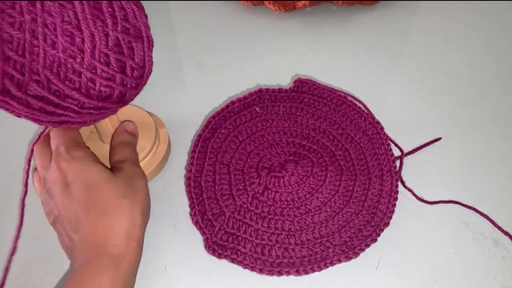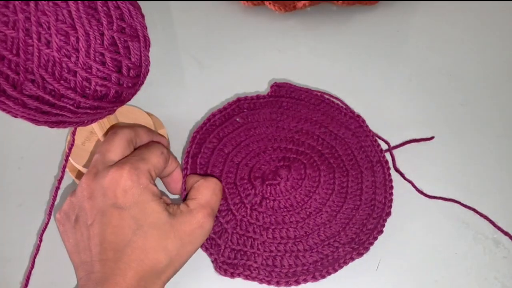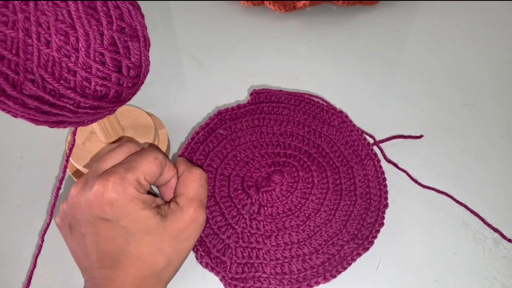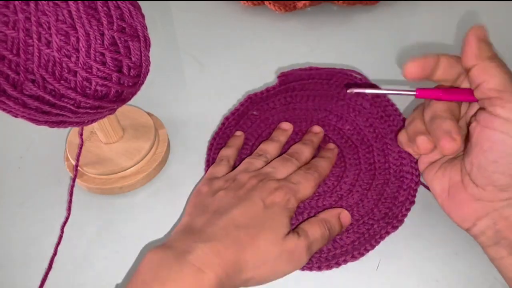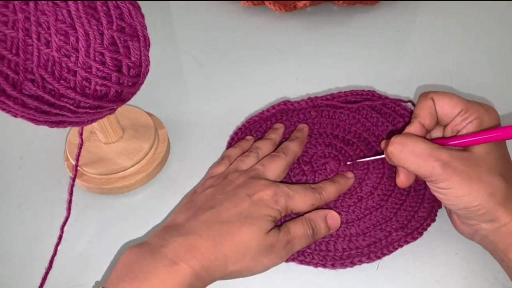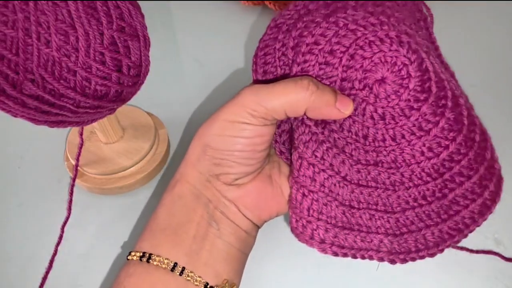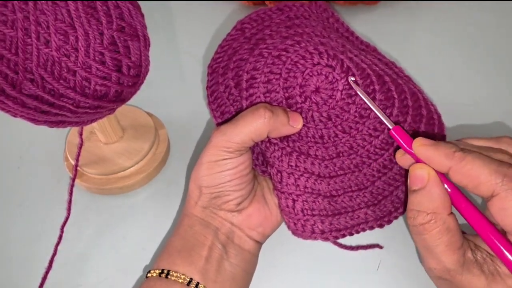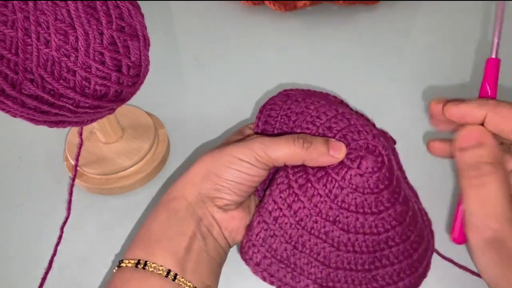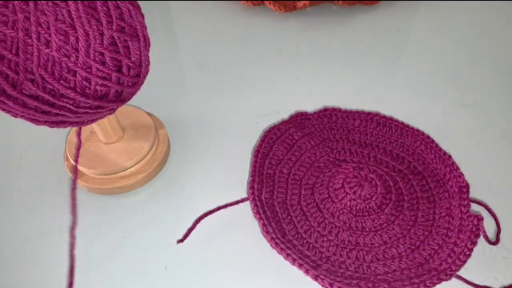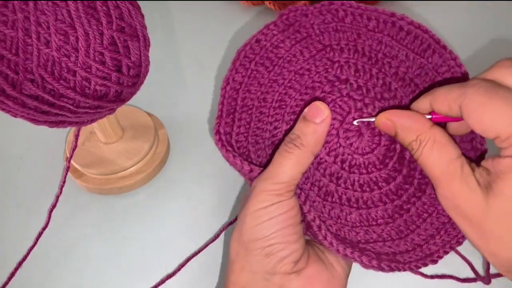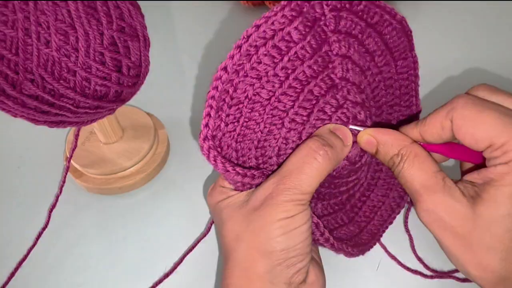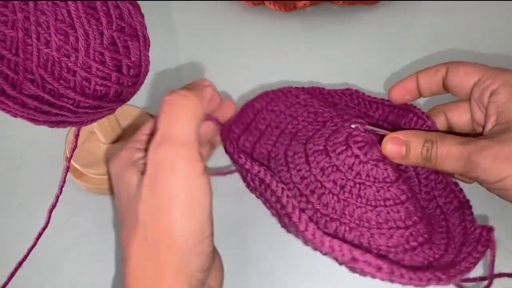Okay, I will write the pattern on the screen also, and you can check the description for the detailed pattern. So on this panel, in the first round we are going to create two petals. This is the first round. We are going to begin from here. You can see the front loops here. You can start from anywhere in this first round. So I am inserting the hook here through this loop.